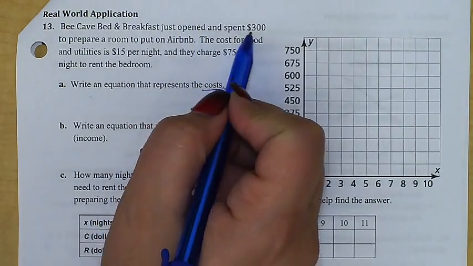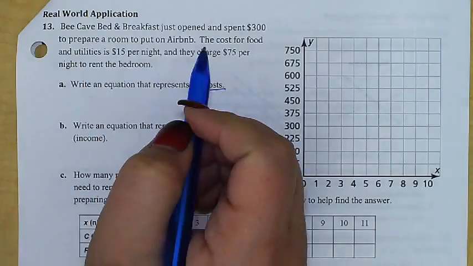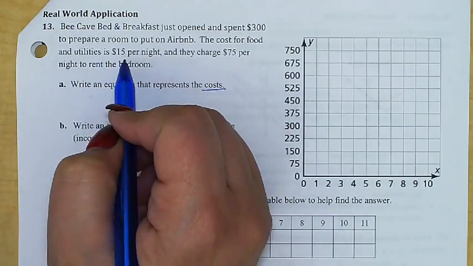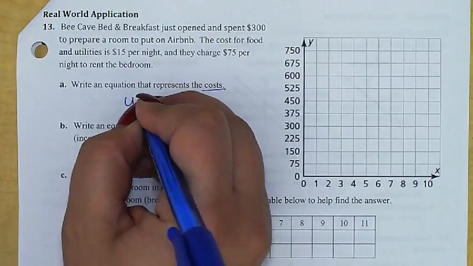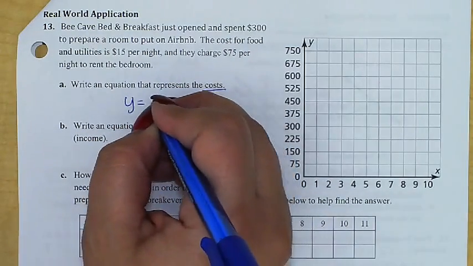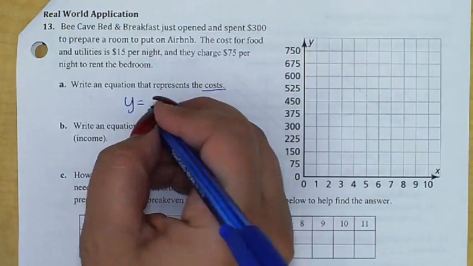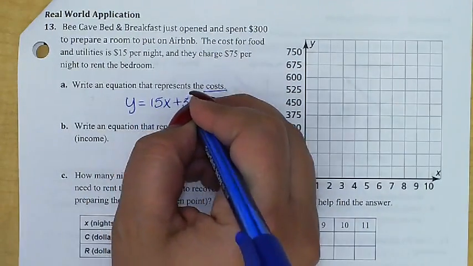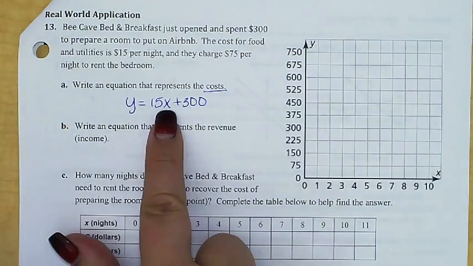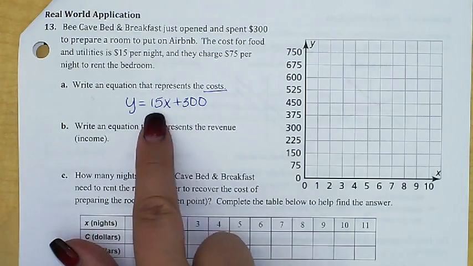Well, we know that they had to spend $300 to prepare the room, and that it costs them $15 in utilities for every night. Okay, so the $300, that's a one-time investment, but the 15 is every night that they rent the room out. So this would be our equation, where this is the number of nights that they've rented that room out. Okay, this is our cost.